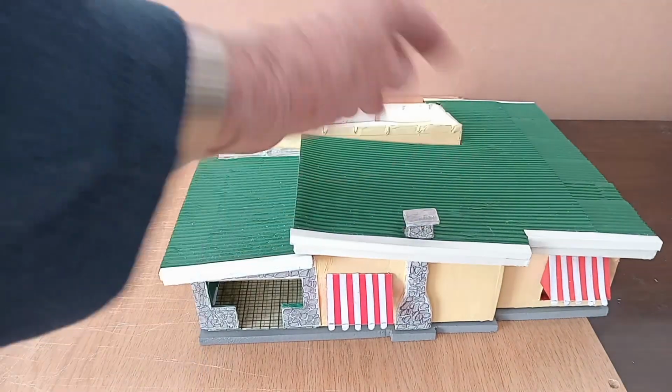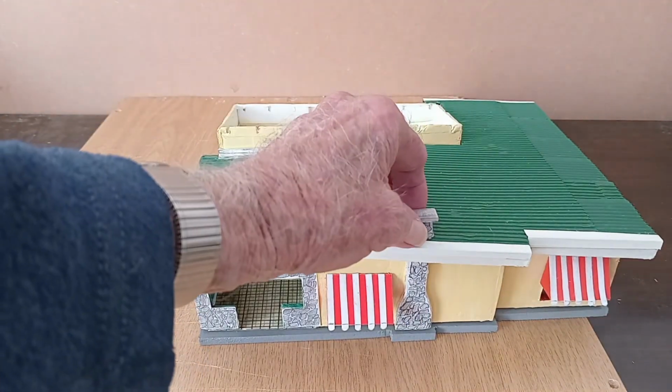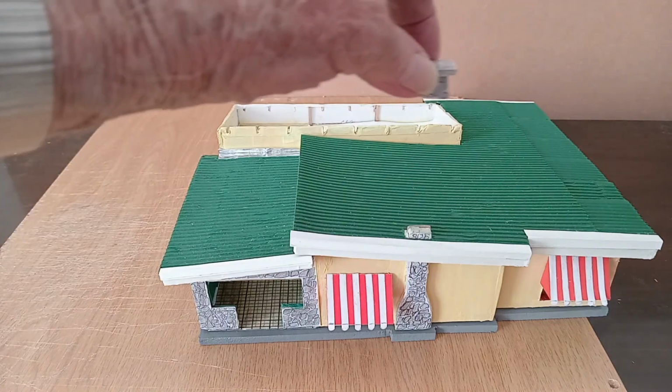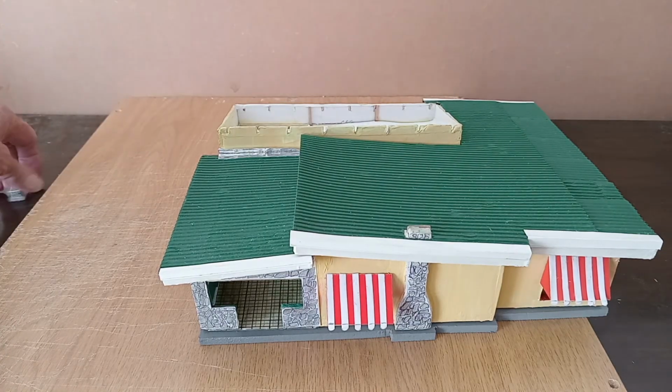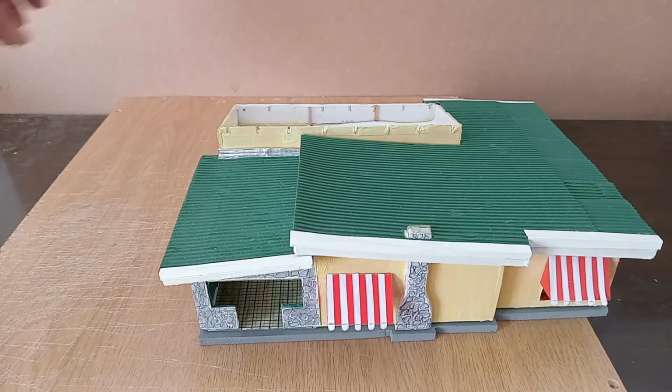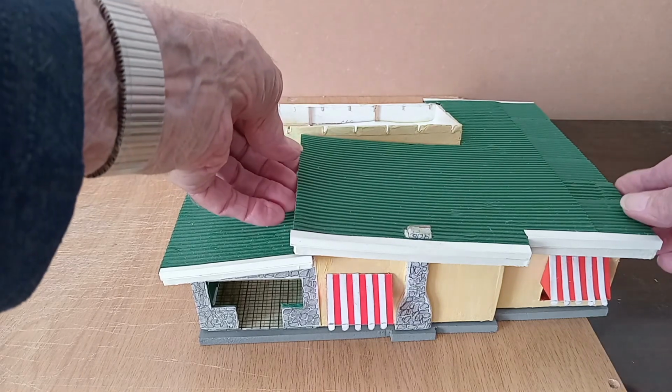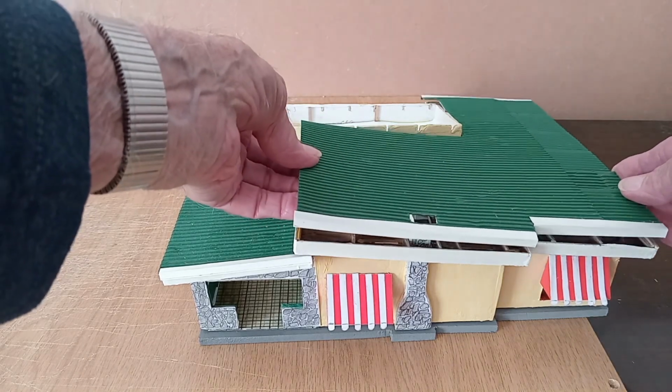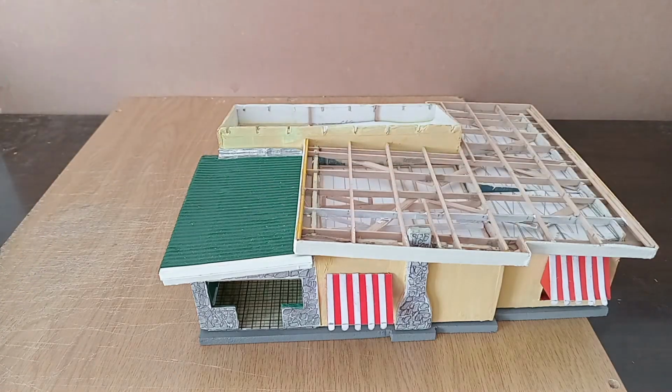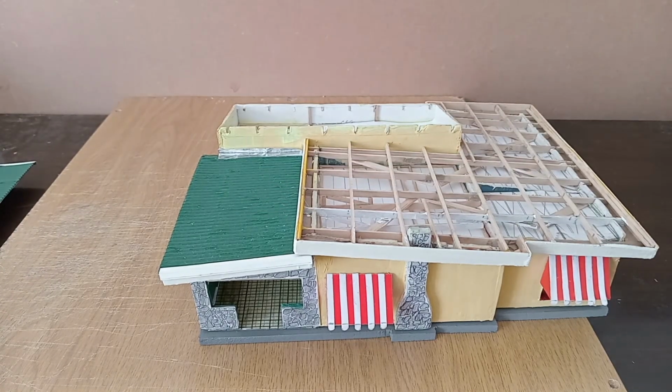Next, to get the roof sheeting off, we've got to remove the chimney cap. We put that over there. And now we'll take off the roof covering of the main area. That can go there. We have here the roof structure.